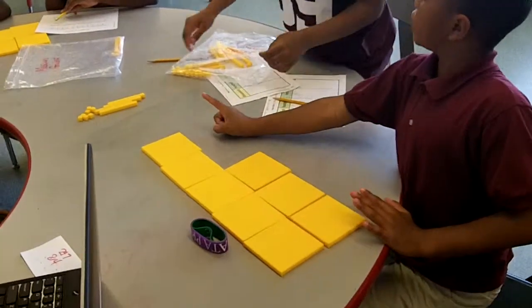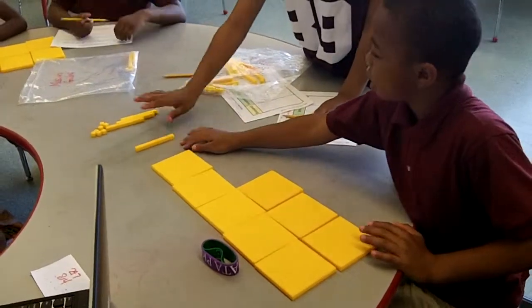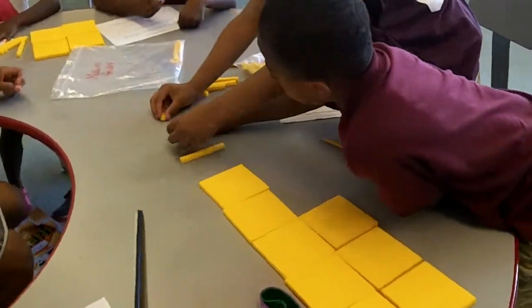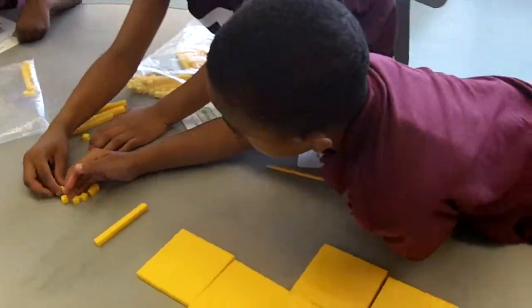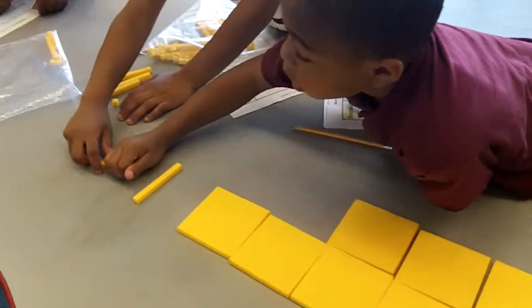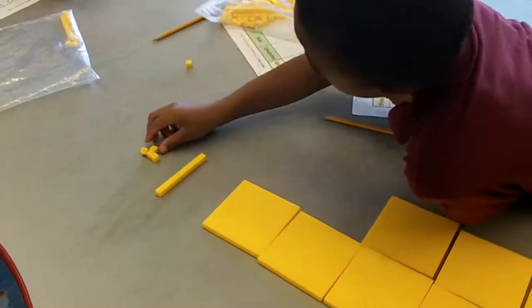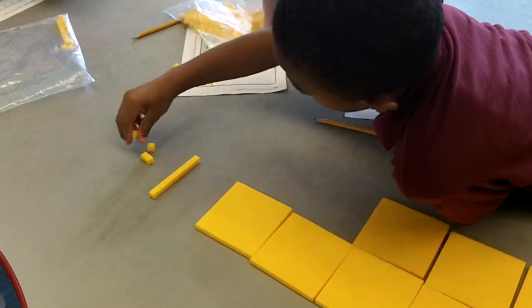So we need 1, 10, and 4. And 4. So 3 right here, and give me 1 more right here. That's it. So you can put it back in the bag. Extra counter.